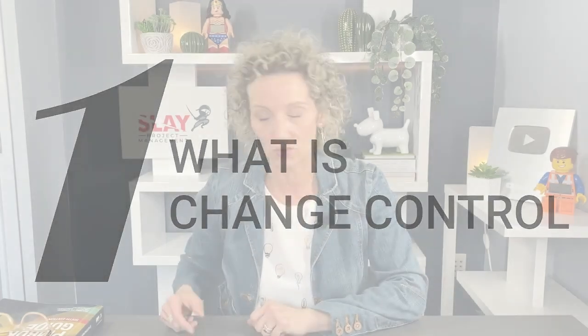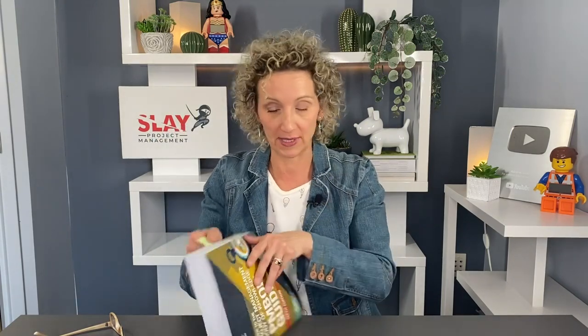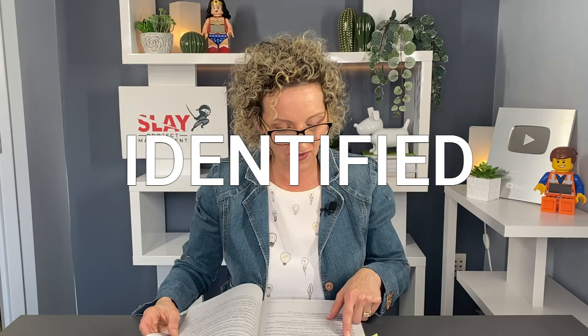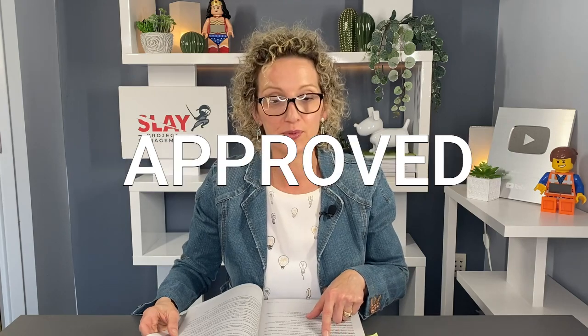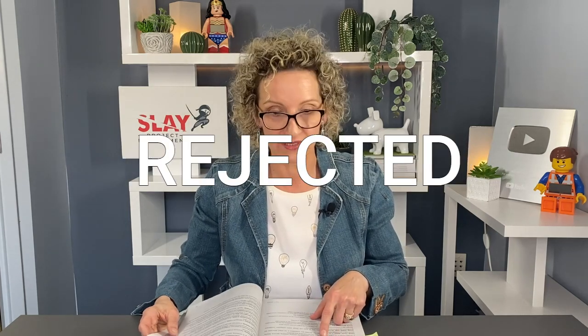What is change control? Let's take a look at my handy dandy PMBOK from PMI. This is what us as PMPs use to get information. So the official definition of change control is a process whereby modifications to documents, deliverables, or baselines associated with the project are identified, documented, approved, or rejected. Okay. So what does this mean?